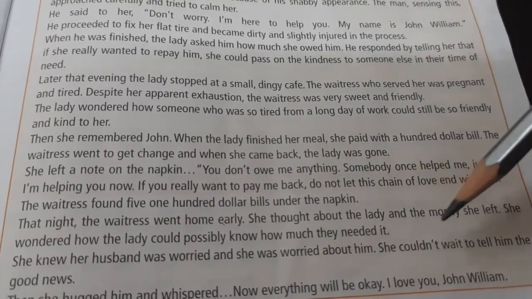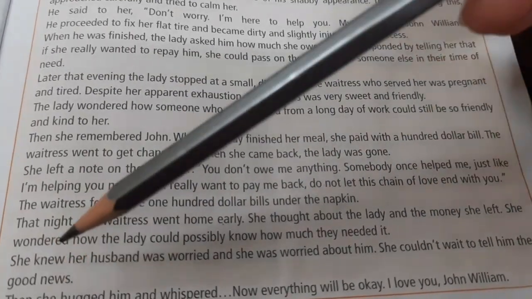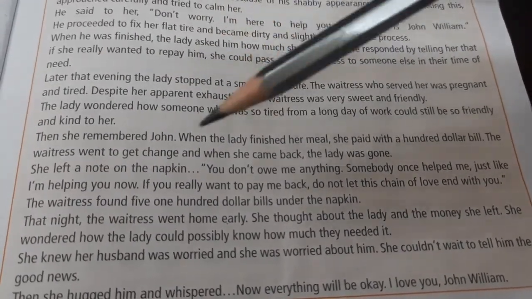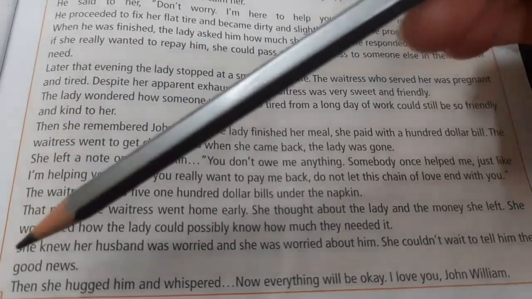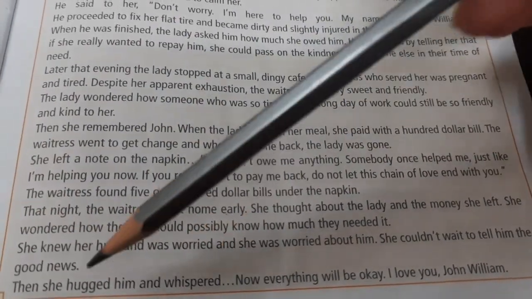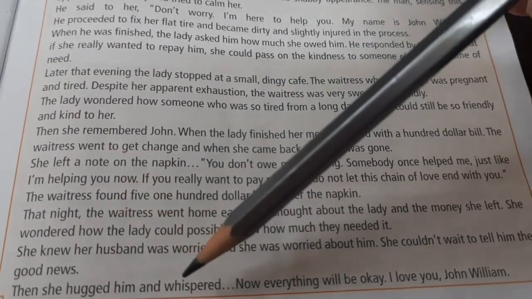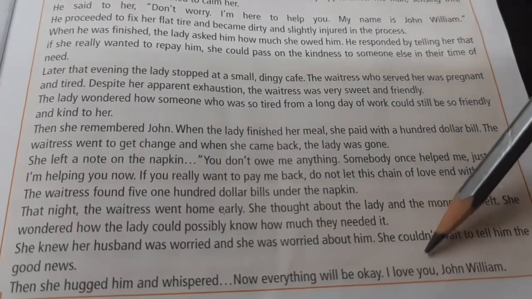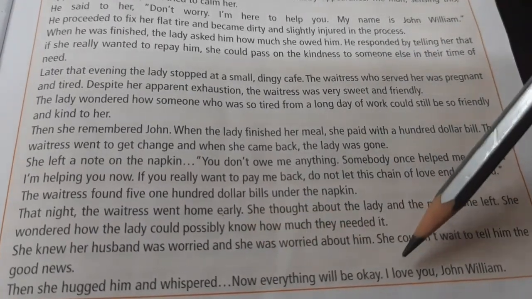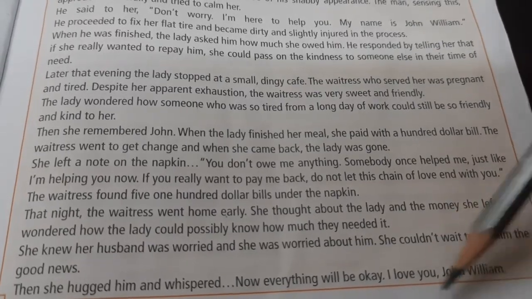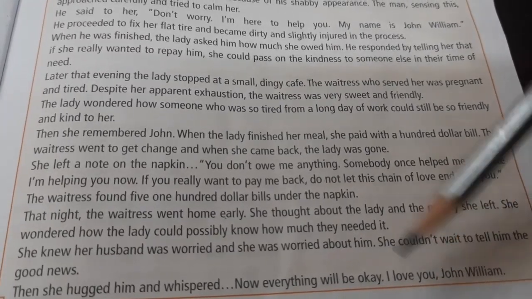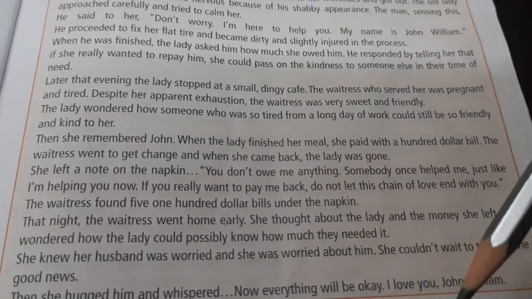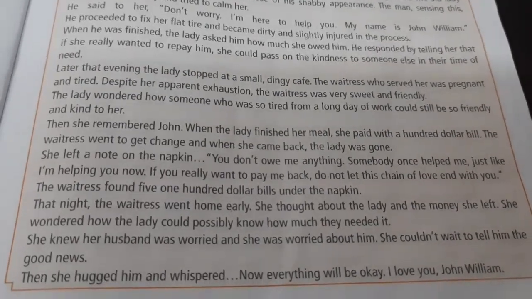Okay, she couldn't wait to tell him the good news. उसे बहुत ही घाई हो गई थी कि किसी तरह से मैं अपने हस्बैंड को जल्दी से बता दूँ. Okay, then she hugged him and whispered. जब वो मिली अपने हस्बैंड को उसने हग किया. ओके, और विस्पर किया, कानों में कुछ कहा. Now everything will be okay, I love you John Williams. अब सब कुछ ठीक होगा, आई लव यू जॉन विलियम. So basically जॉन विलियम ने जो उस लेडी को हेल्प किया था, उसी लेडी ने वापस से जिसको हेल्प किया वो जॉन विलियम की वाइफ ही थी. Okay, that waitress was John Williams's wife.